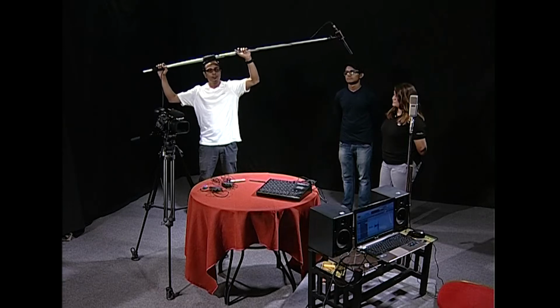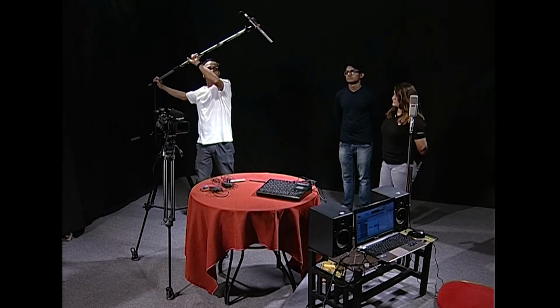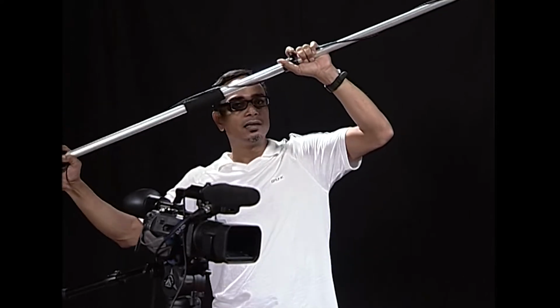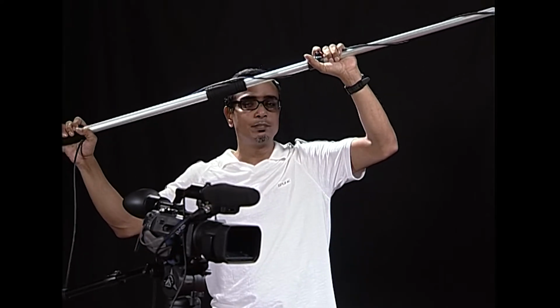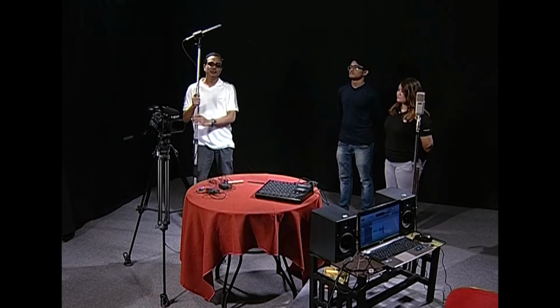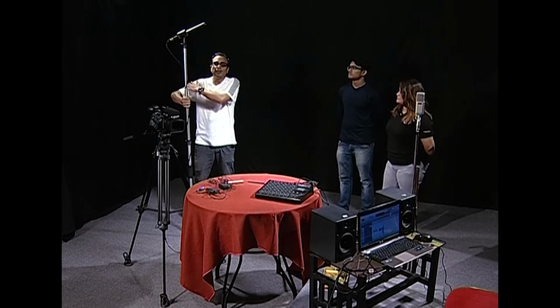The advantage of this position is that you can move the boom rod any which way you like, and the mobility and the ability to point it towards a particular character is extremely good. But you will also notice that this position makes my arms tire; after 15 minutes of holding the boom microphone, my hands are going to start paining.